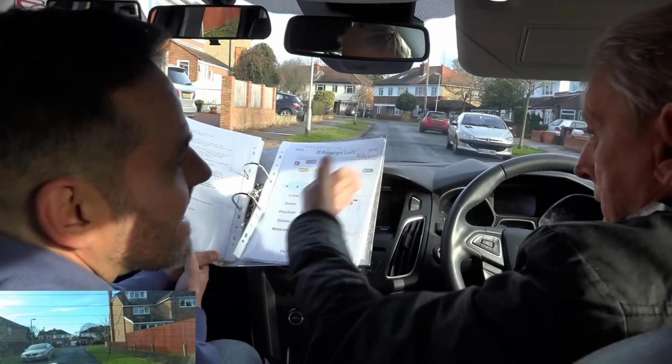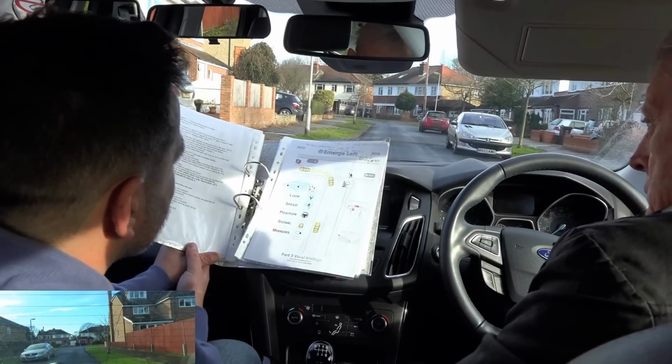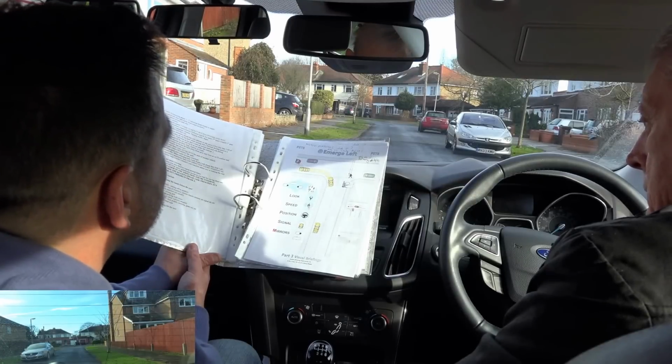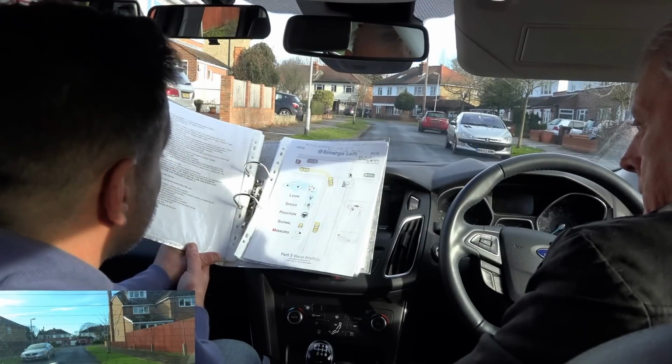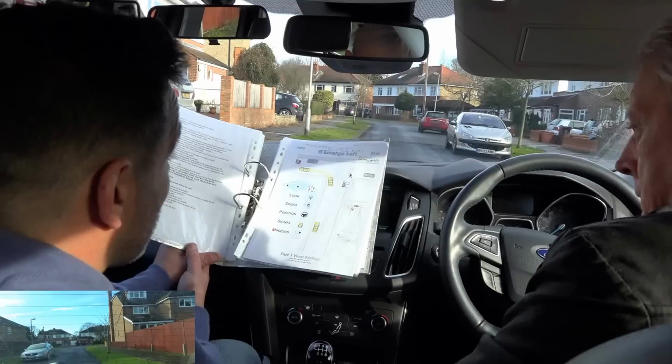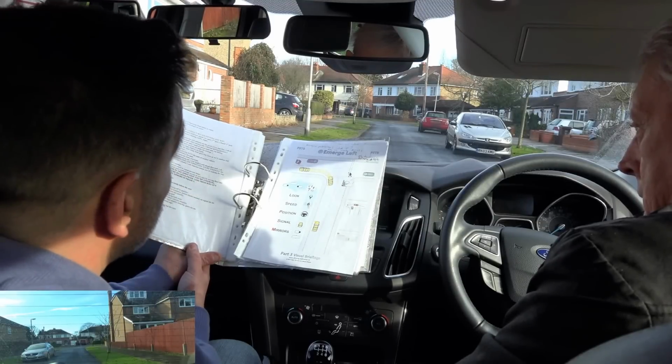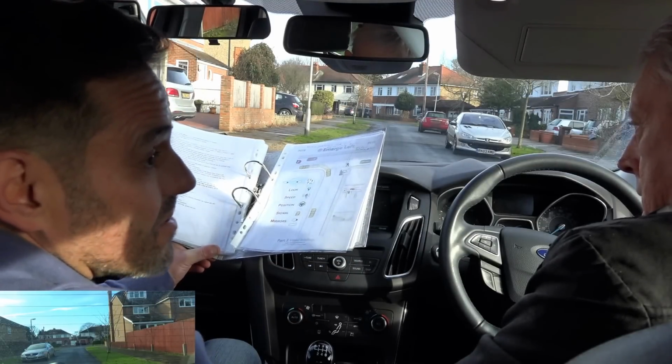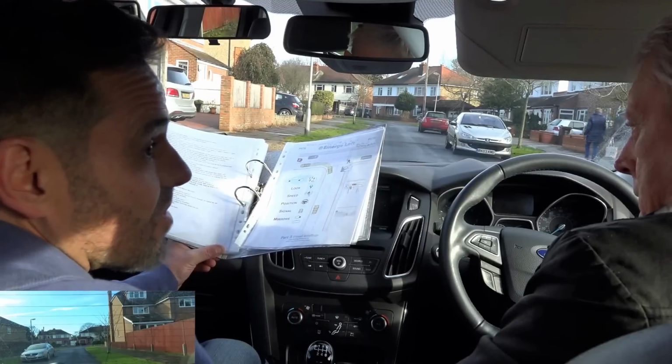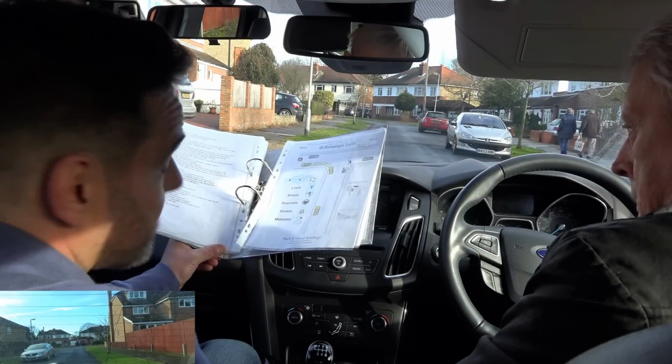On approaching T-junctions, turning left. Okay. On approaching T-junctions, identification, we would usually look for a lamppost, cars travelling left and right. You could see that a T-junction would be coming. Sometimes there'd be a sign.